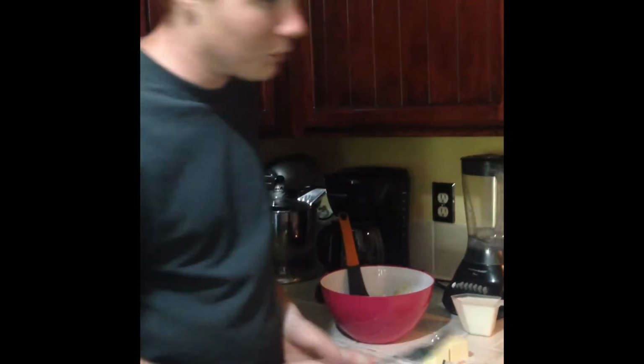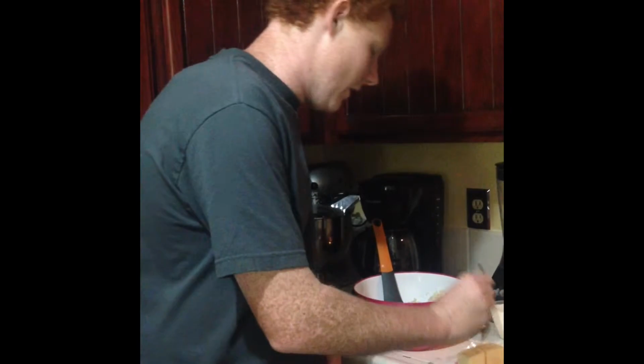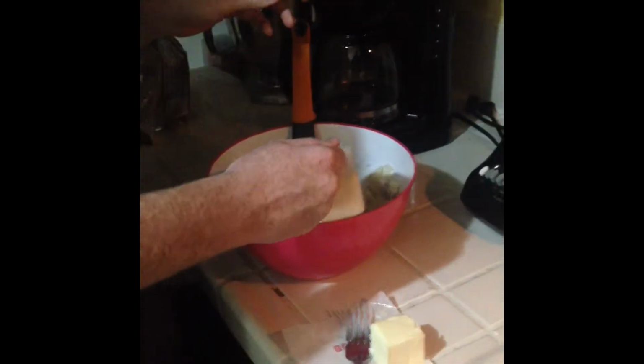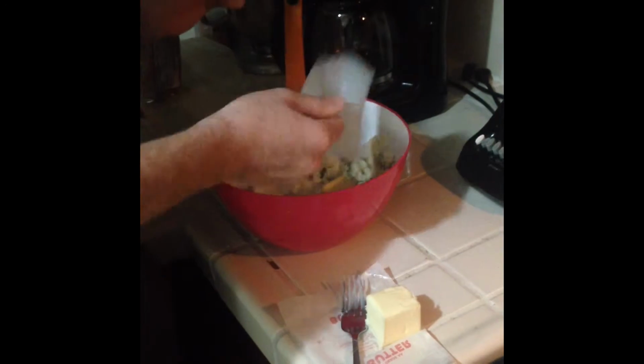So first we're going to take half a stick of butter, which is equal to 4 tablespoons. So about a tablespoon of butter per potato. There's 4 in there. Alright? We're just going to kind of drop that in there. And then 1 cup of milk. And begin mixing.